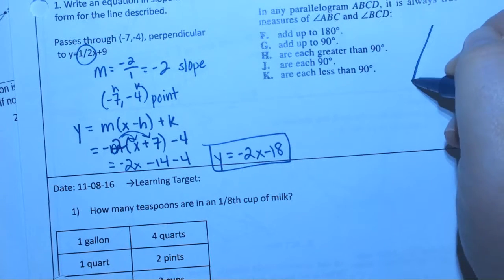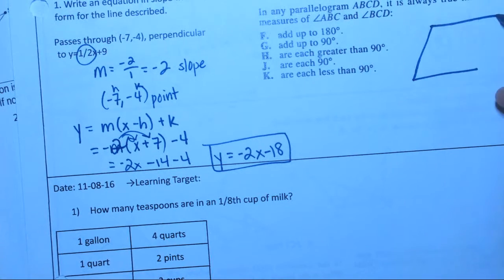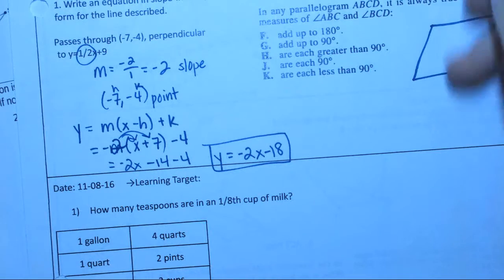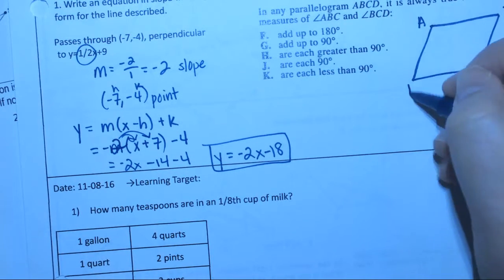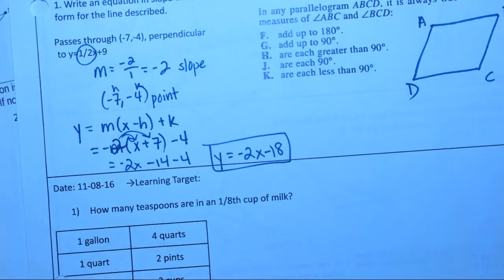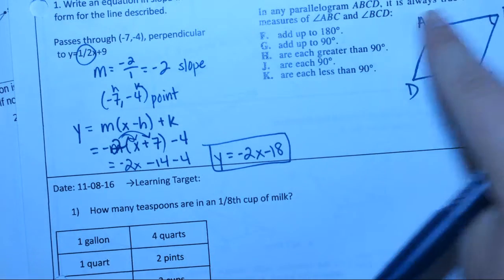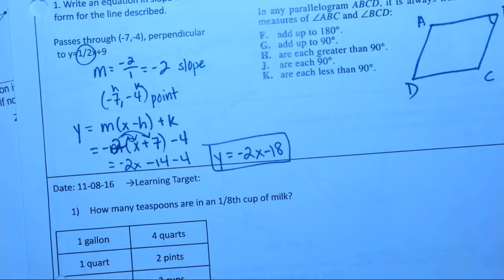Number 2 is not my favorite question of the day, that's for sure, because we've not really spent much time on parallelograms. So I made a parallelogram ABCD, and it asked about angle ABC, which is this angle, and then angle BCD, that would be this angle.